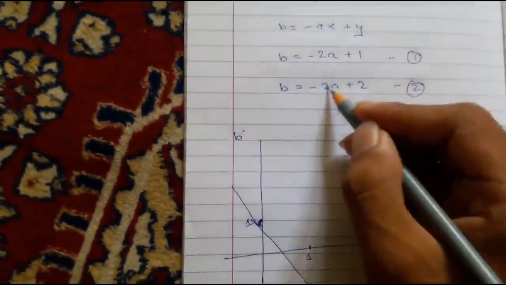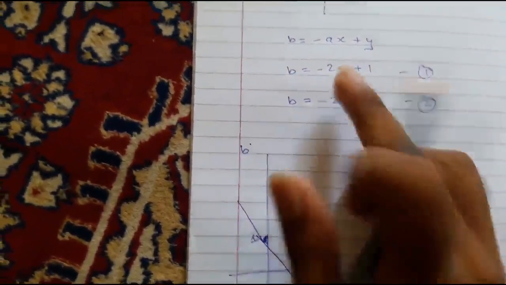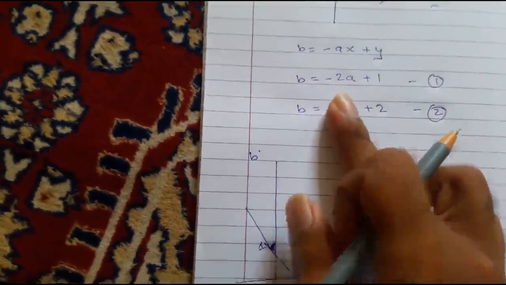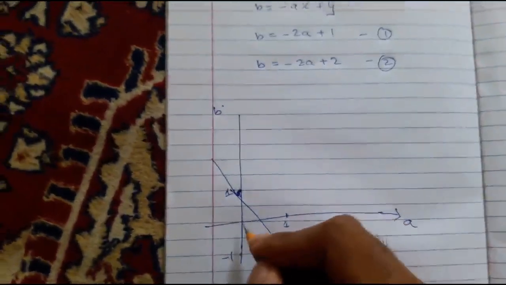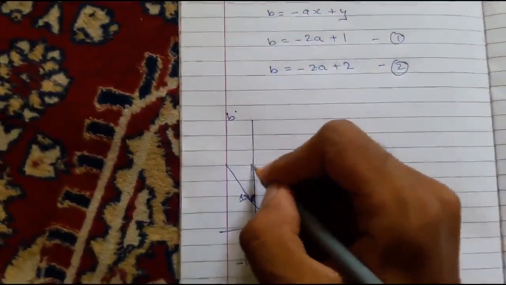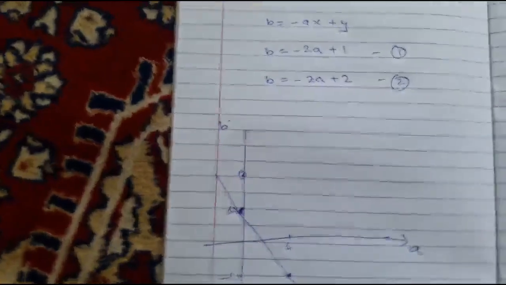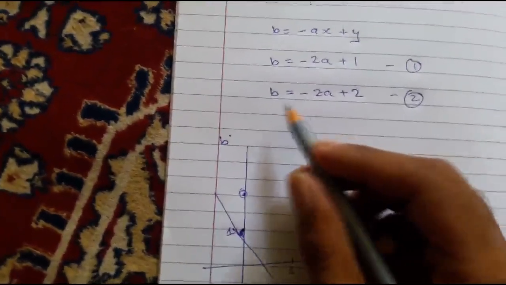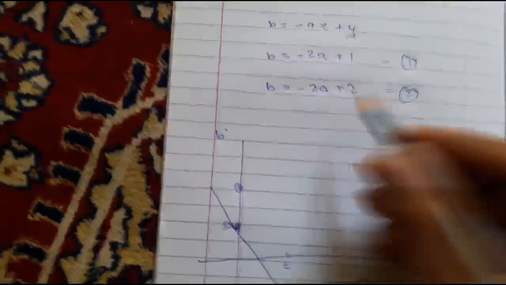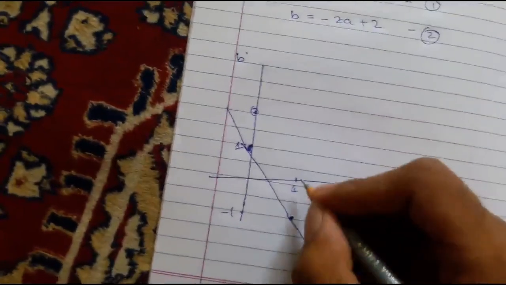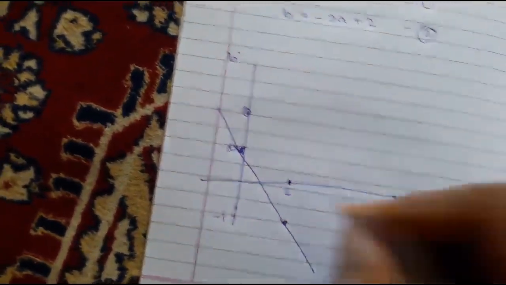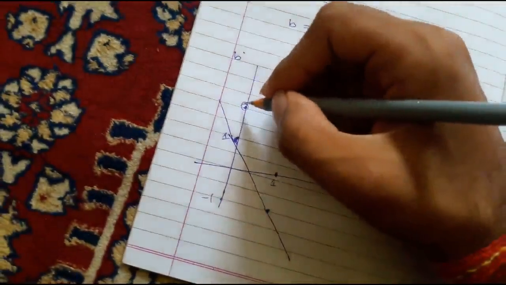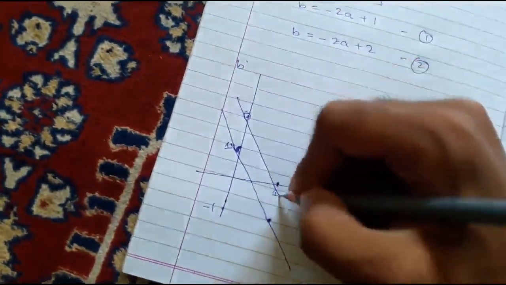Next, suppose we want to plot this line. When a is equal to 0, we get b is equal to 2. So this is the point. And when a is equal to 1, you get b is equal to 2 minus 2, that is 0. So this is the line that you get.